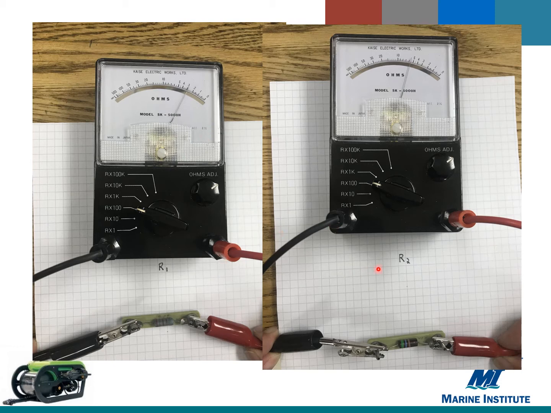If we move on to R2 now, you'll notice again the selector switch is on R times 100, so we can connect up R2. You can see it down here: green, blue, and brown suggests a color-coded value of 560. We made the measurement here and called it 5.7, and 5.7 times 100 is 570 ohms.